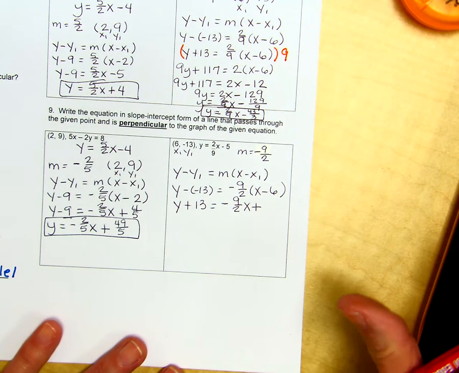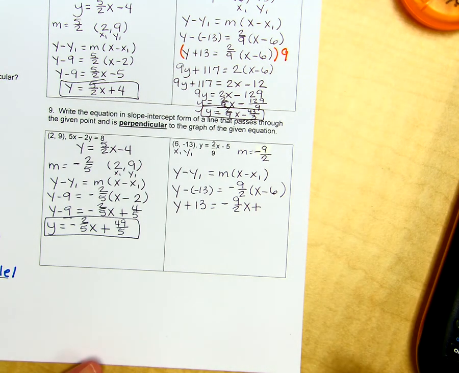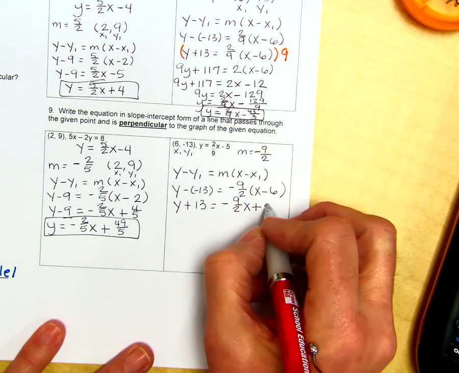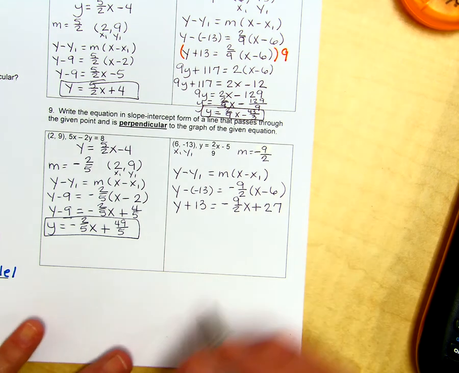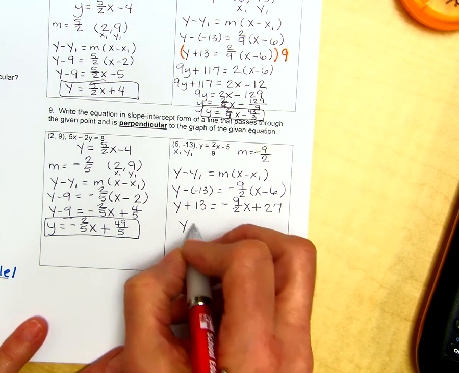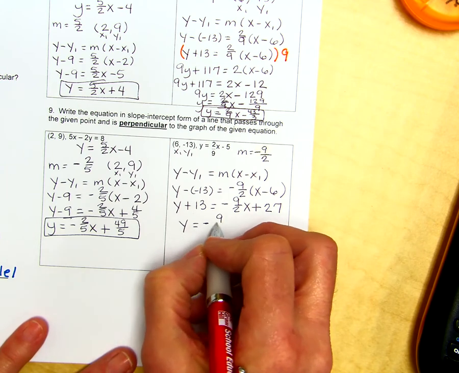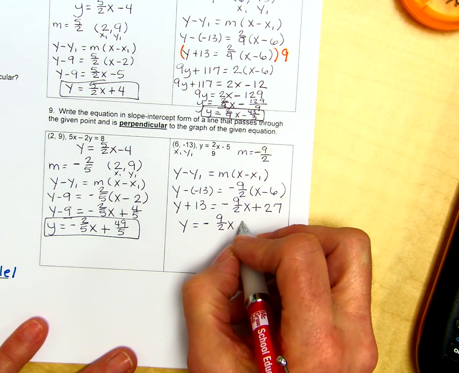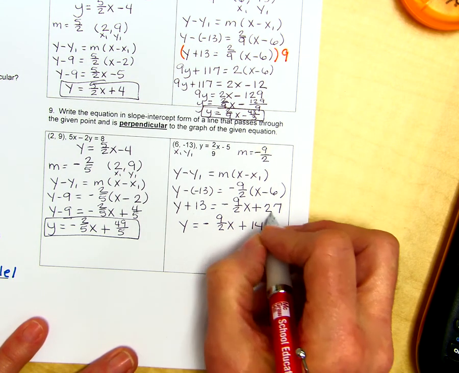In your calculator, put negative 9 over 2, then arrow over and multiply that by negative 6, and we get a positive 27. Now we subtract 13 from both sides, and 27 minus 13 in your calculator gives positive 14.